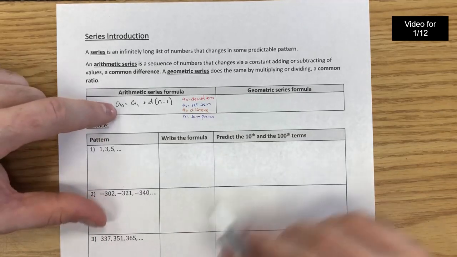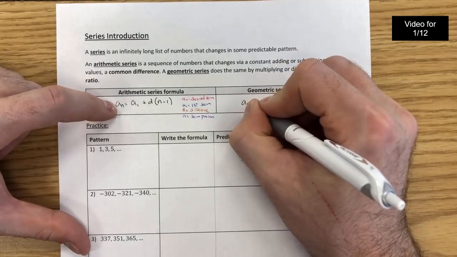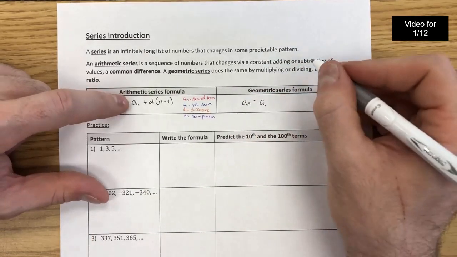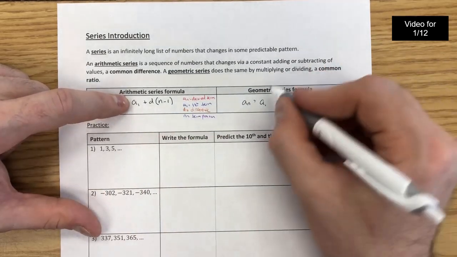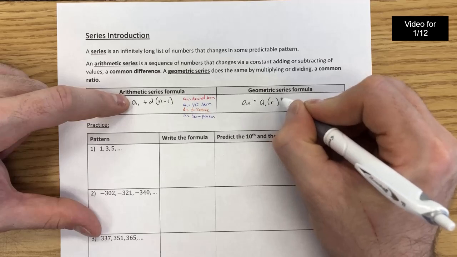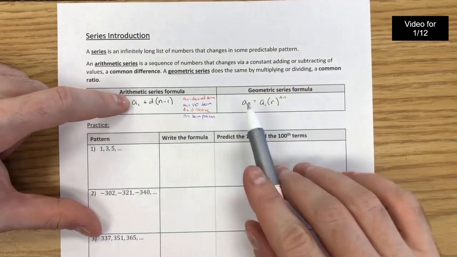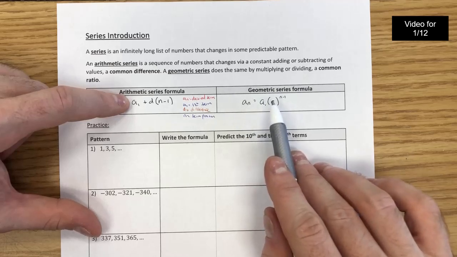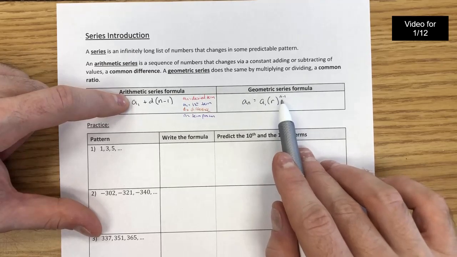The same setup is constructed using our geometric series. To find our position in line, so our desired term, we're going to take that first term, a sub 1, but instead of adding a difference n minus 1 times, we're going to multiply it times the ratio n minus 1 times. So again, if I want to find, let's say, the third spot in line, I'm going to take my first number, multiply it times the ratio, 3 minus 1, 2 additional times.